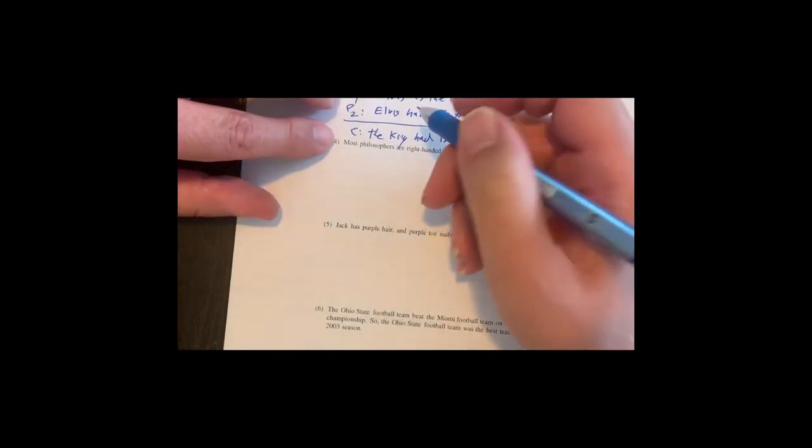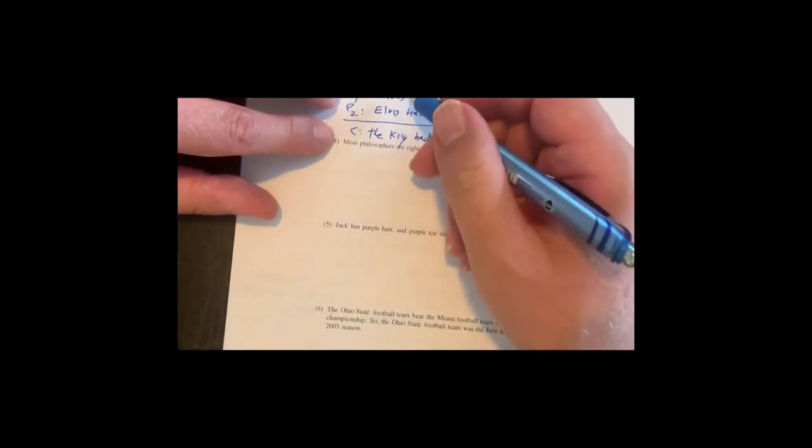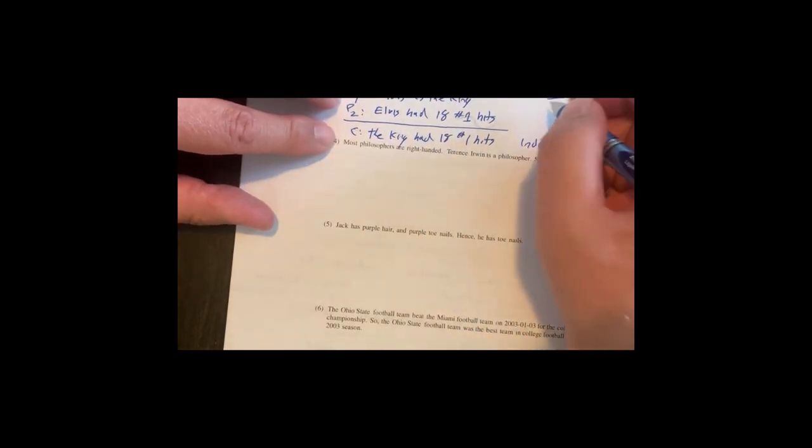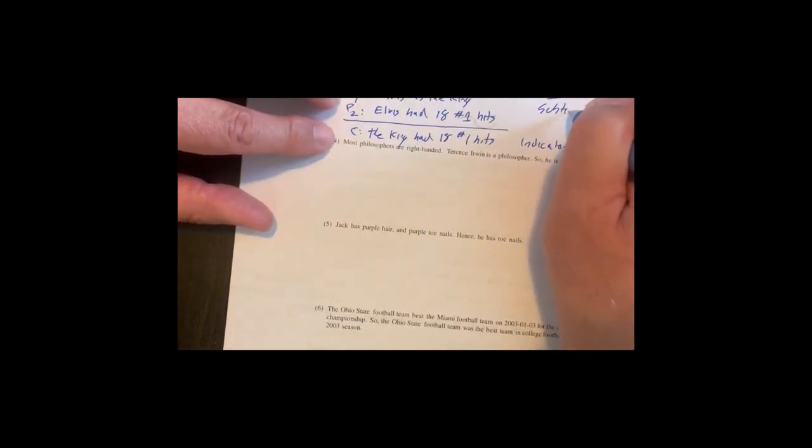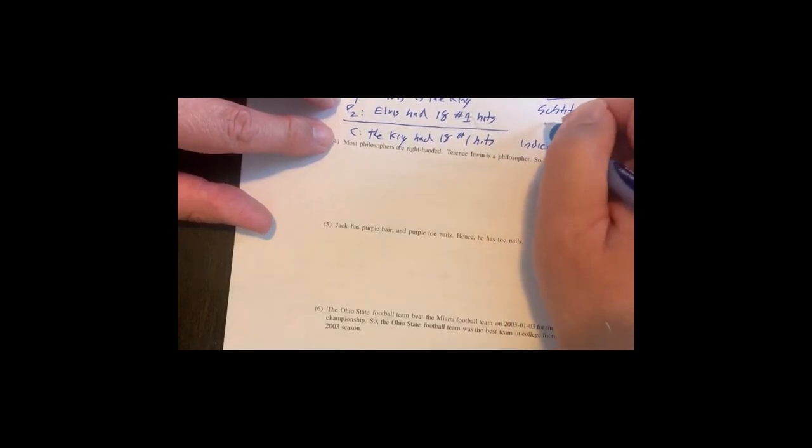This is valid. What's going on here is that you're substituting two names for the same thing. Substituting names is a valid inference. Actually, not in all contexts, but in this context.